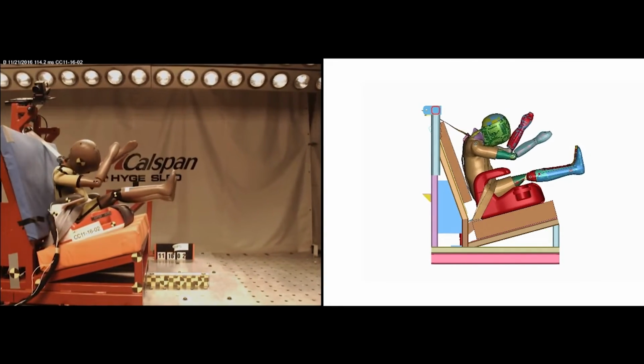Computational modeling and physical crash testing go hand in hand. They're complements of each other. It is important to validate computational models with physical crash tests, and it is important to keep improving these crash test devices, such as crash test dummies, so that they better represent the human population.